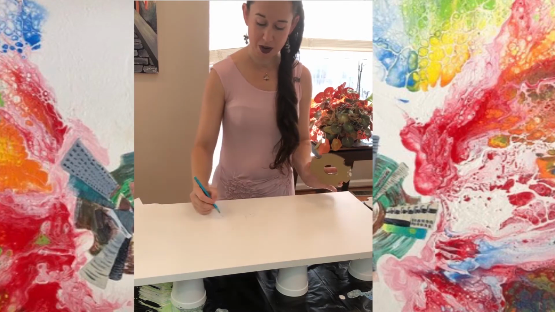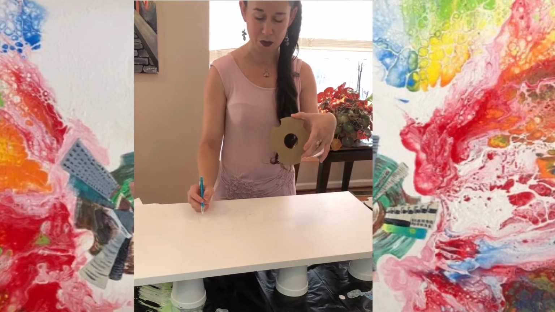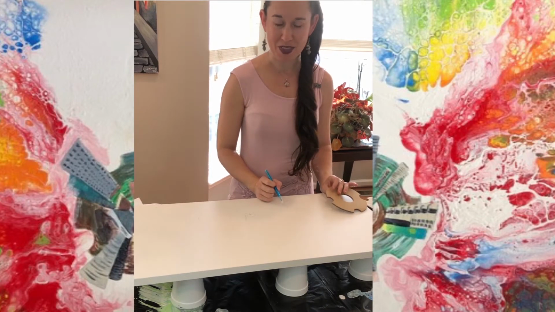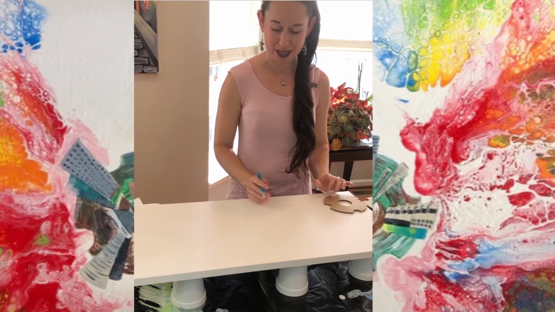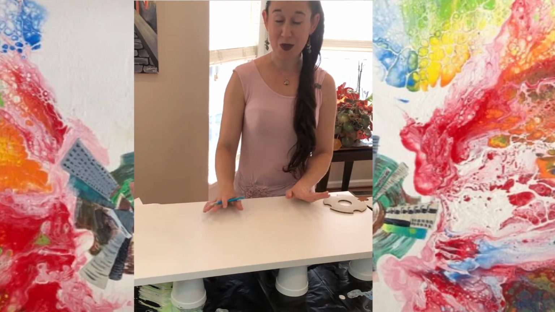Now, the interesting part about this is we're gonna create these universes with these circles, but we're gonna turn them into a bicycle because I want to call this the universe ride.